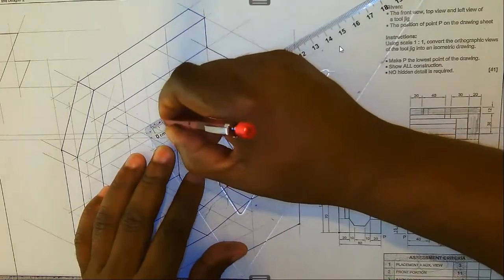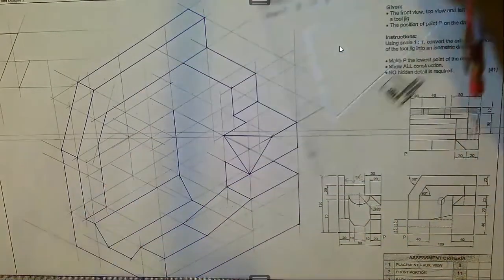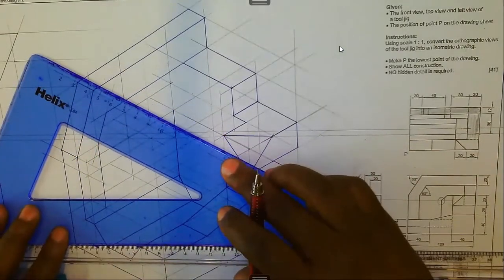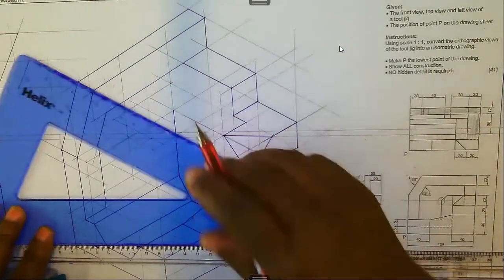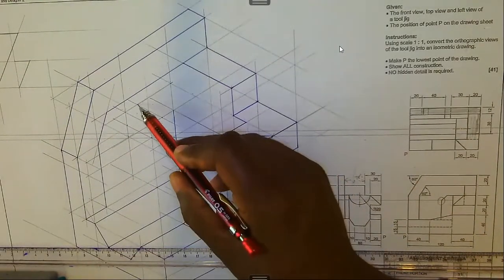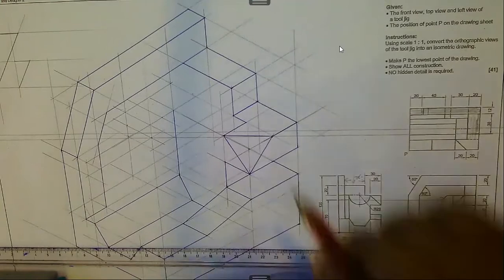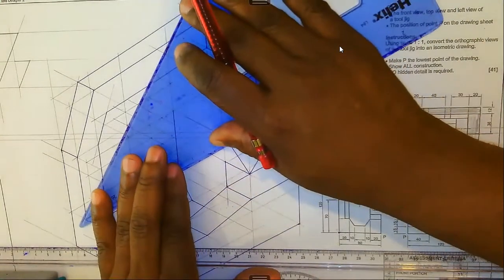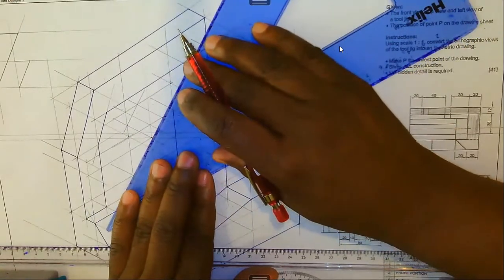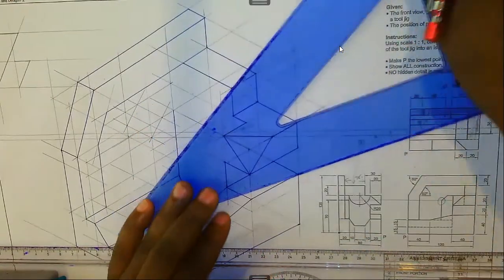Take this measurement like that. Draw an isometric line. Connect this point to that point, this point to that point. There you go.